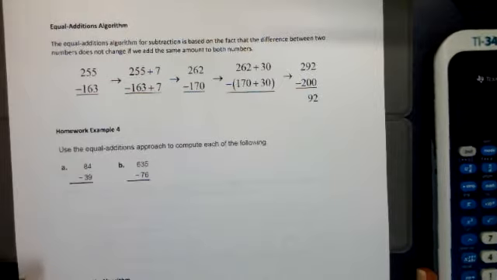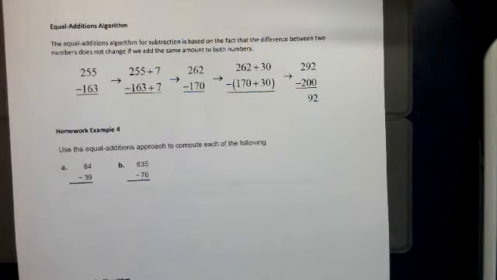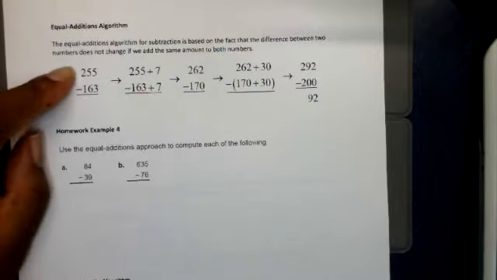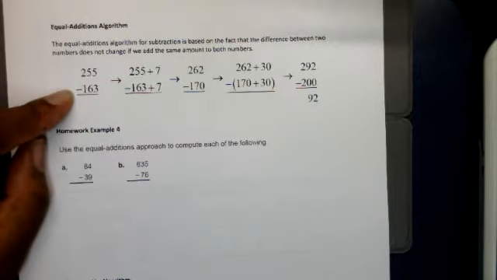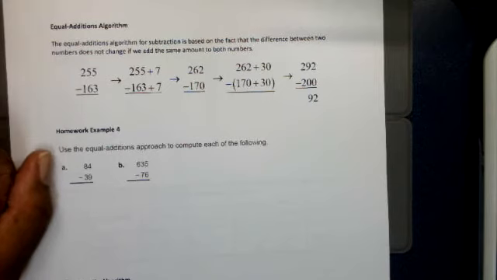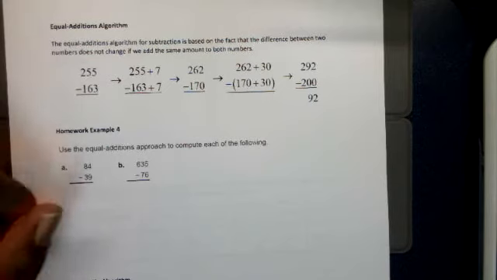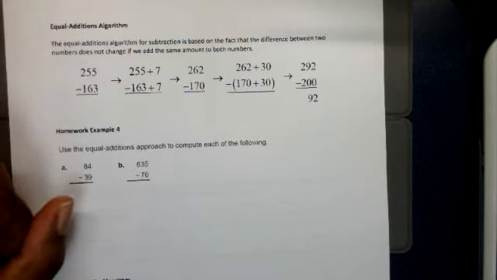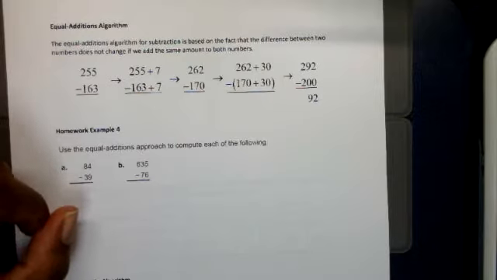All right, next we'll look at the equal additions algorithm. The equal additions algorithm for subtraction is based on the fact that the difference between two numbers does not change if we add the same number to both numbers. Like 255 minus 163. Sometimes the equal additions algorithm is used so that you're able to subtract user-friendly numbers without doing any regrouping.